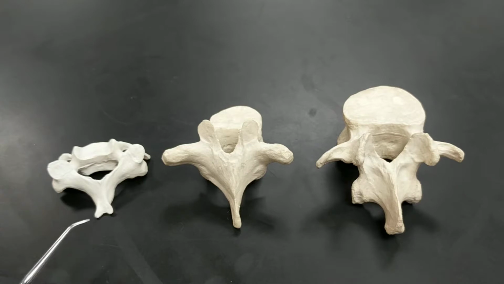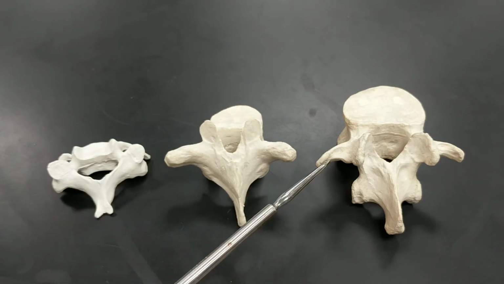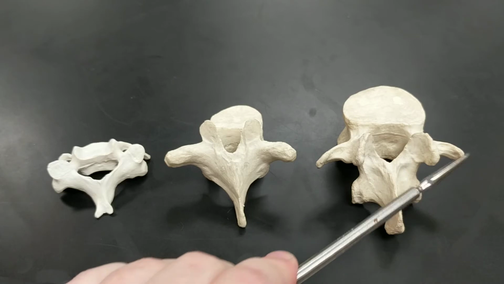On the cervical vertebrae, you'll have a bifid spinal process. And in this case, bifid means branched. So you have these two little branches on the cervical vertebrae spinal process. The transverse process on each vertebrae points out towards the side.